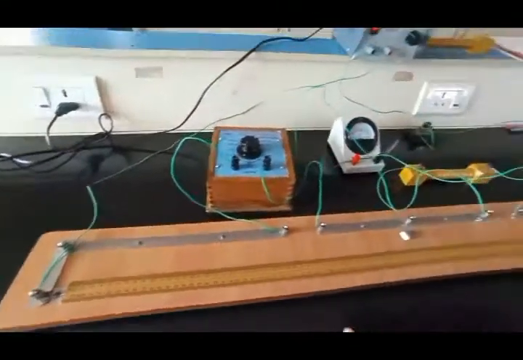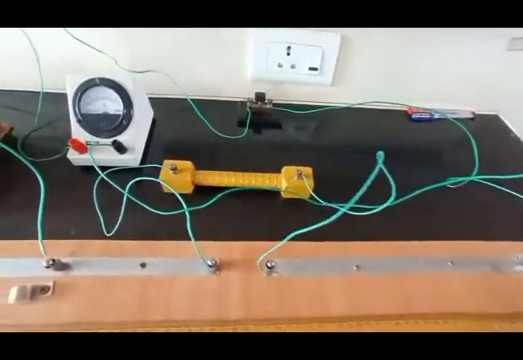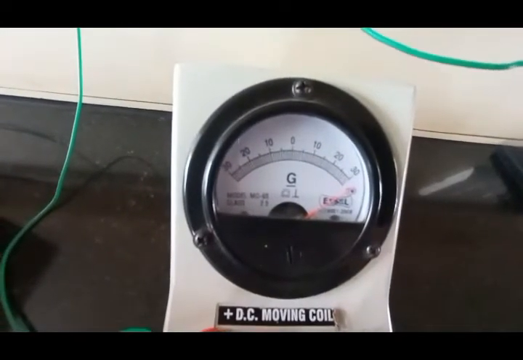And then when I place the jockey at the other end, it must show the deflection in the opposite side.